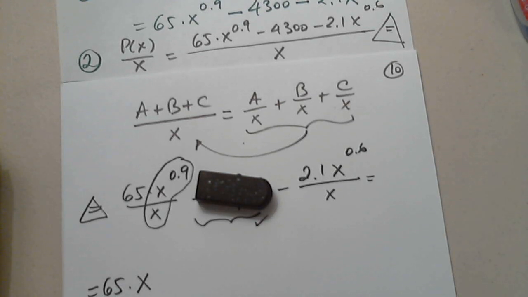X to which power? So x to 0.9 over x. What do I write? Copy the base. What happens with the exponents? Subtract? Yes. From 0.9, I subtract 1.